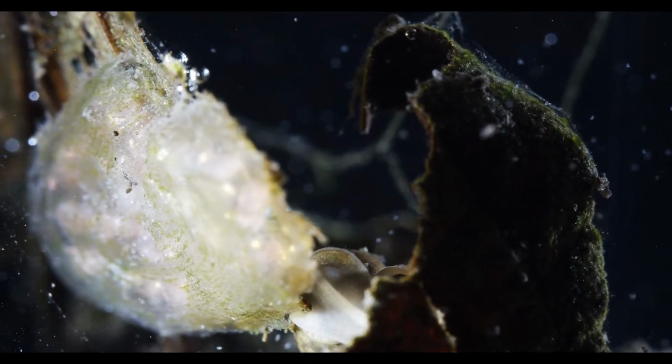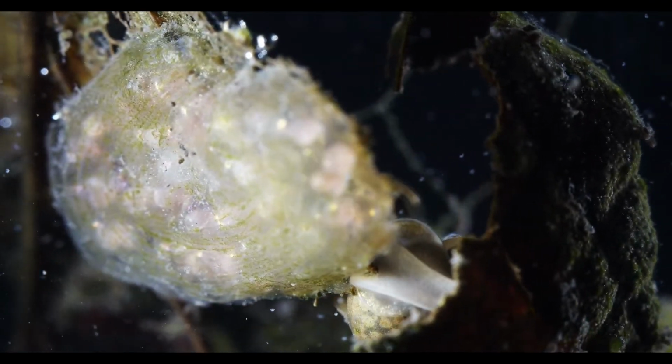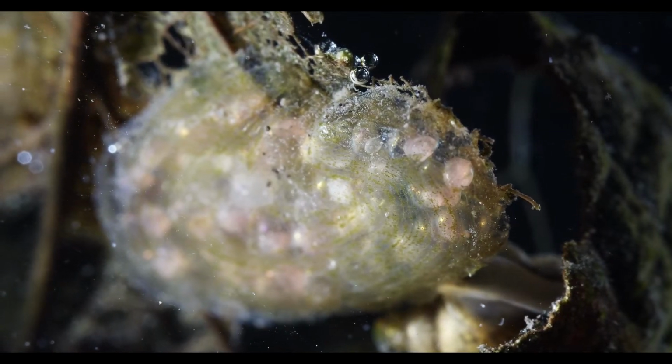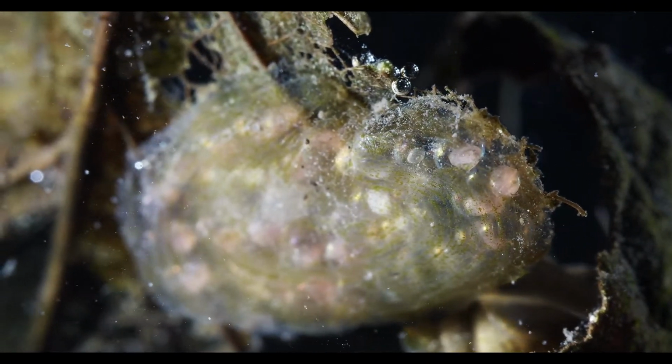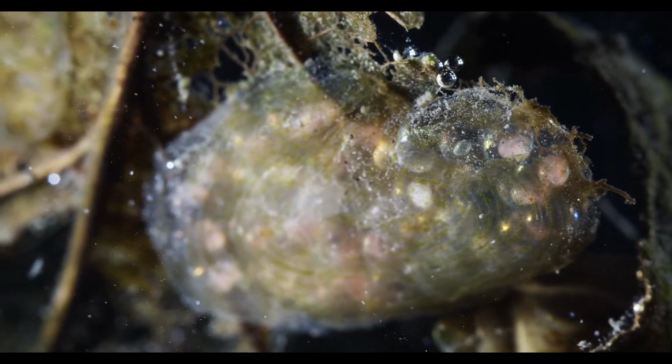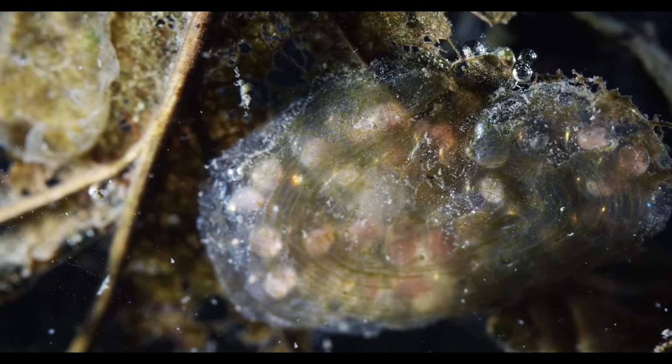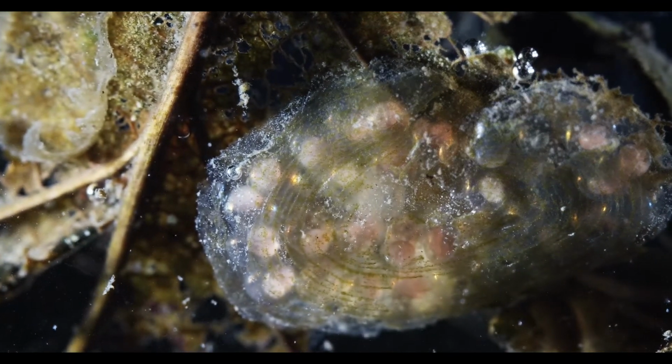So there's this snail in here. There's this egg cluster of, I guess, aquatic snails also, because I wouldn't know what else. But I'm not 100% sure. Could be whatever.